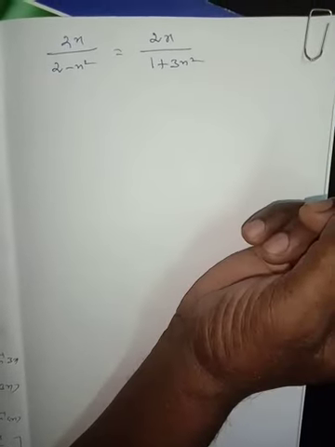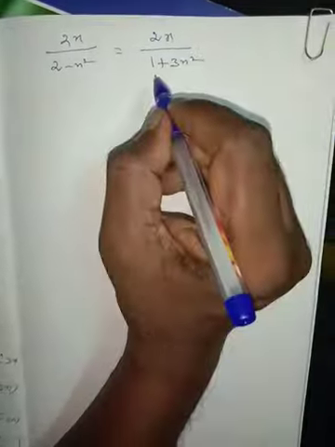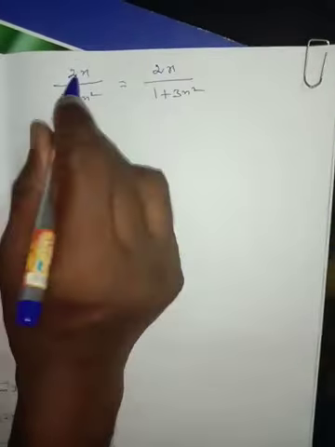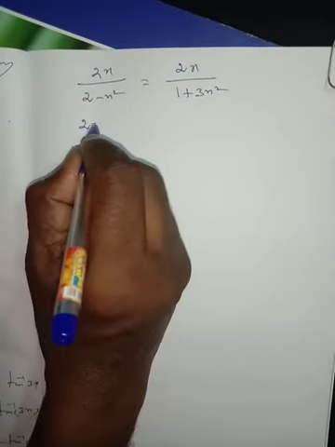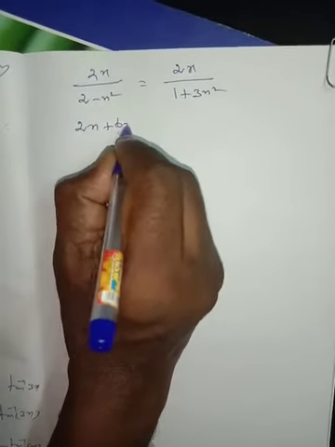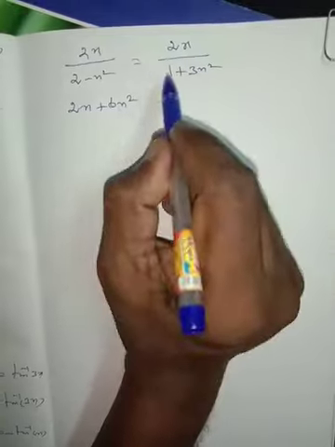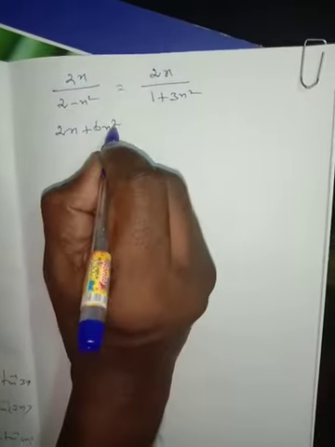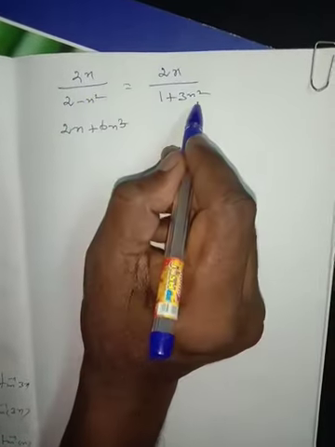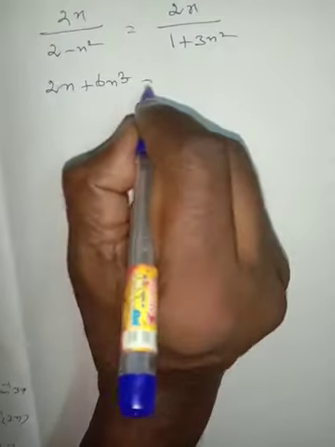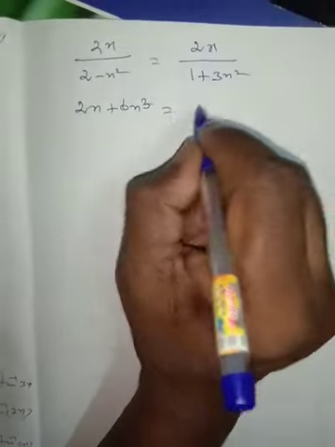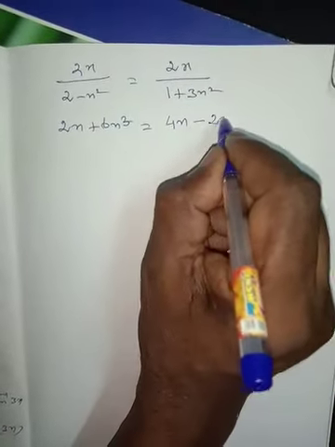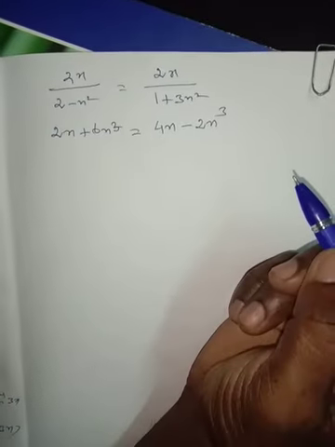Now cross multiplying, we get 1 into 2x is 2x plus 6x power 3, is equal to 2x into 2 is 4x minus 2x power 3.